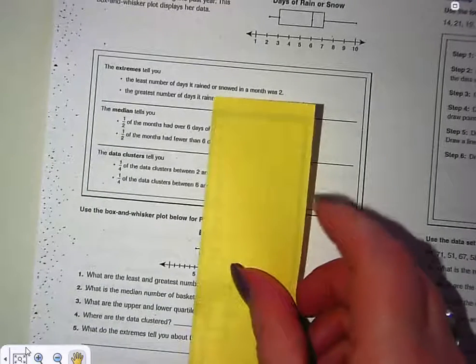Use the box and whisker below for problems 1 through 5. What are the least and greatest number of baskets made? So what's the least number? Somebody that has not answered yet. Chloe, what's the least number of baskets made?